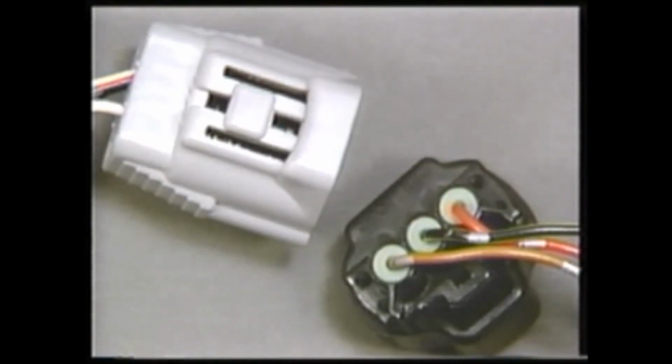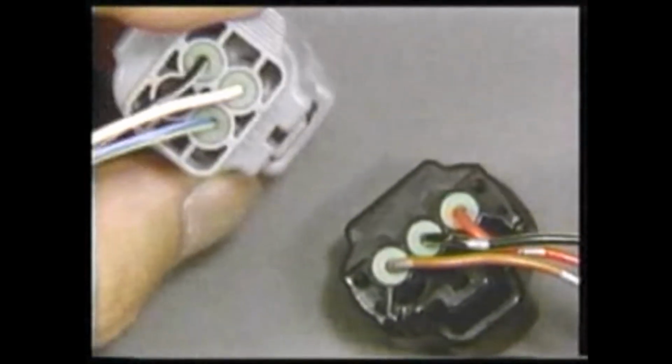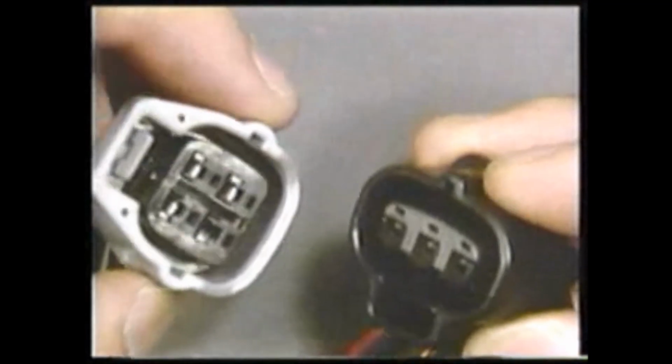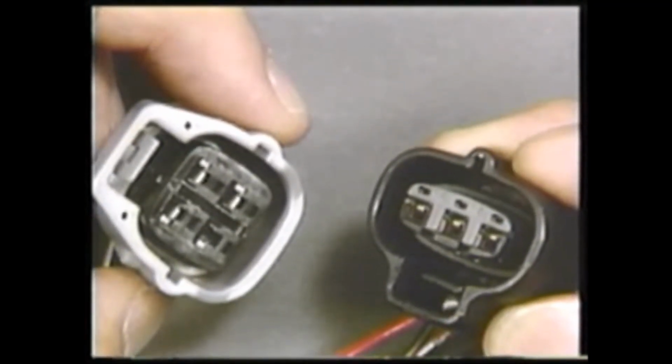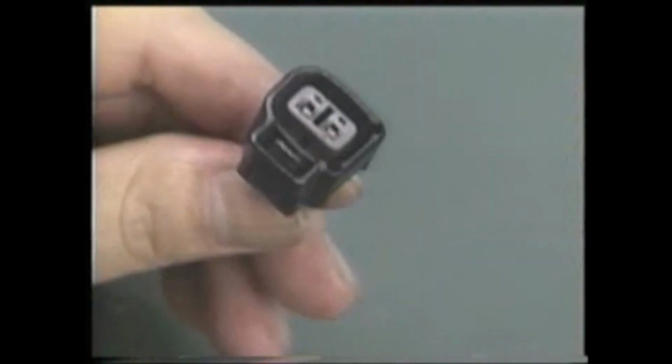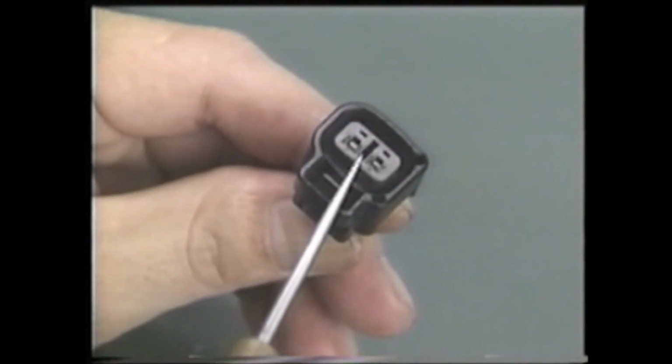Now, let's look at the waterproof connectors that are used in the engine compartment and other areas where water could enter. The parts with a different color are all secondary locks. With this type of connector, you first remove this terminal retainer.